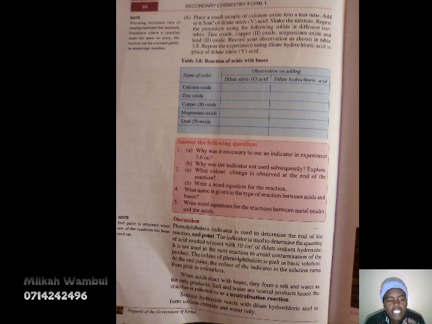So bases, examples are metal hydroxides and metal oxides. So sodium oxide, potassium oxide, calcium hydroxide, potassium hydroxide. So basically metal oxides and metal hydroxides, those are the bases.